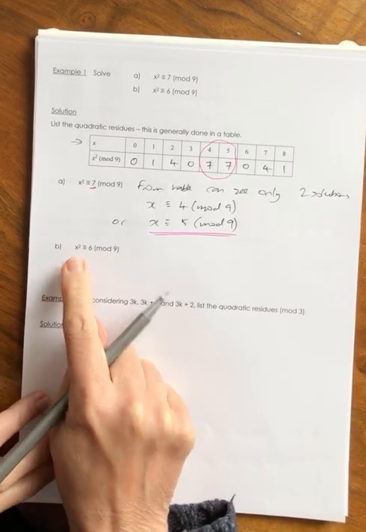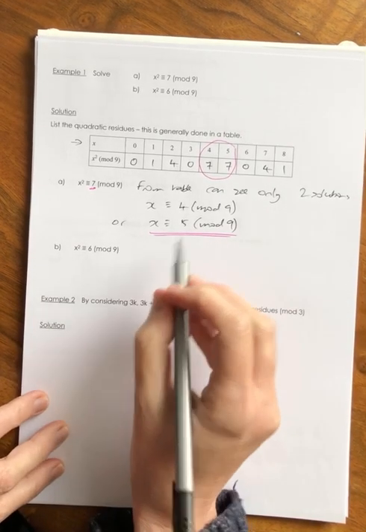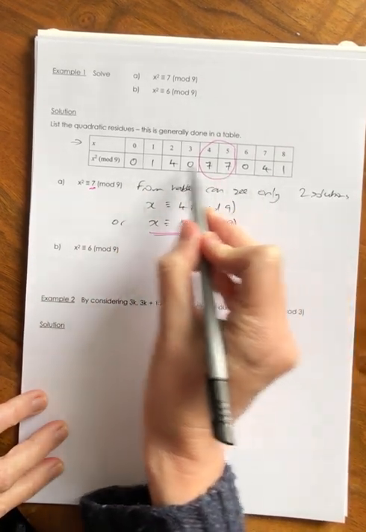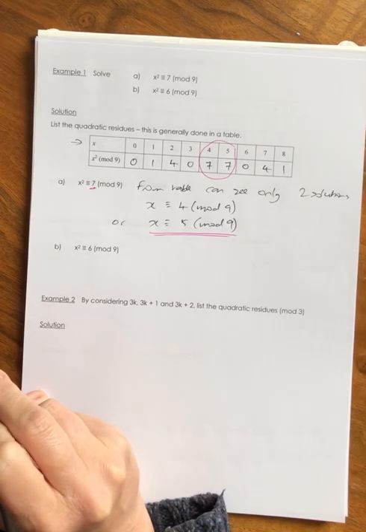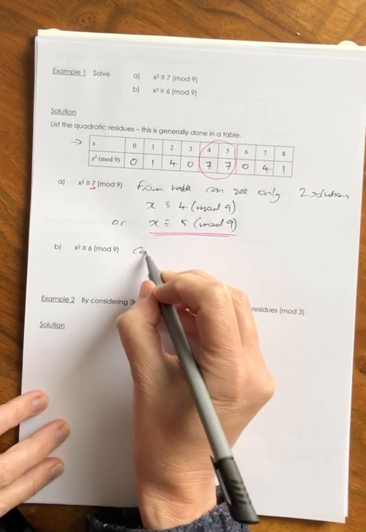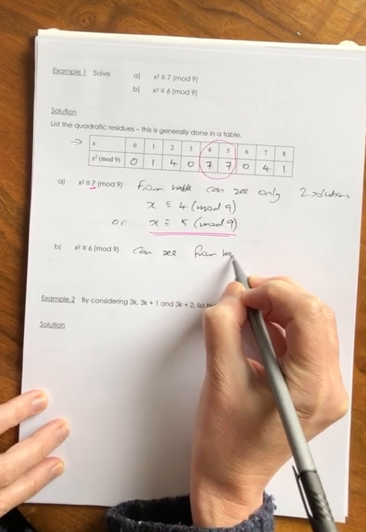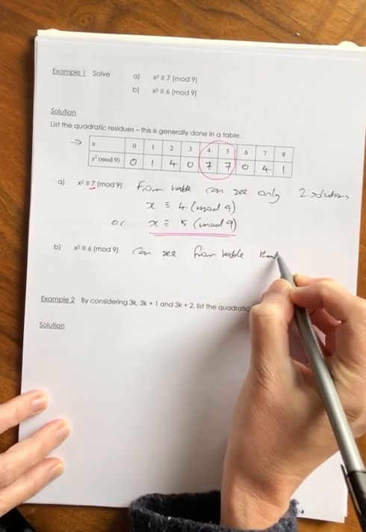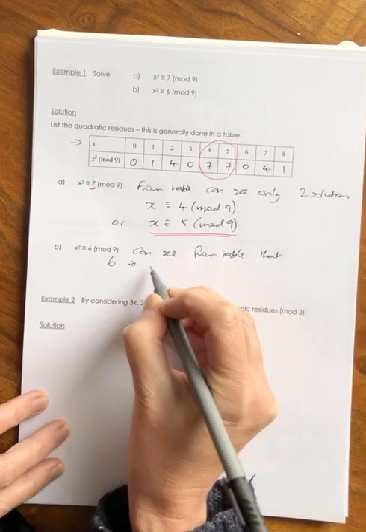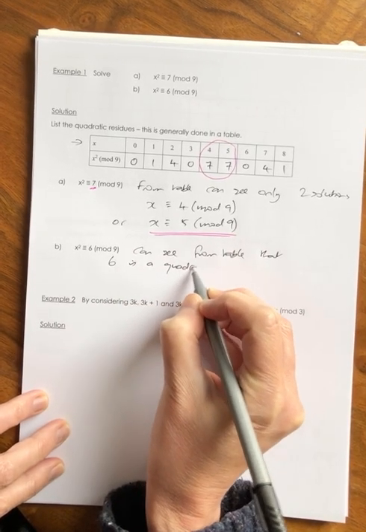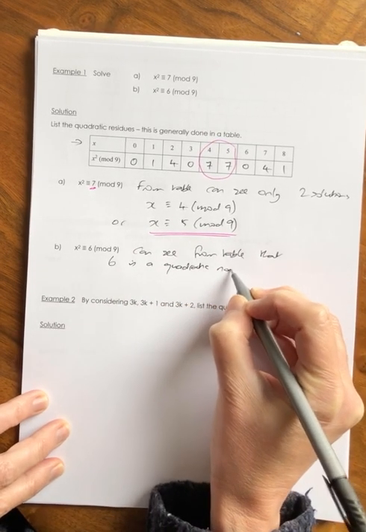This one here, x squared is congruent to 6 mod 9. Well, here I can see that there actually aren't any 6s in that bottom row. So we would say something like, can see from the table that, and use the terminology, 6 is a quadratic non-residue.